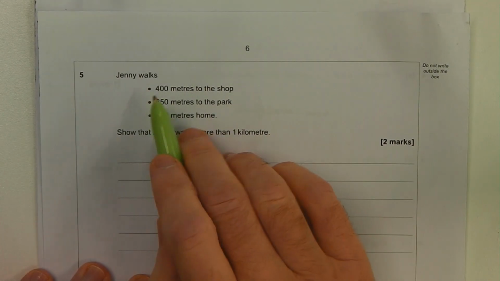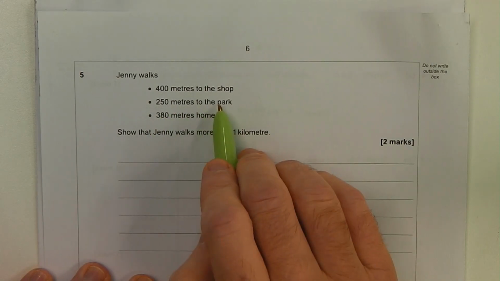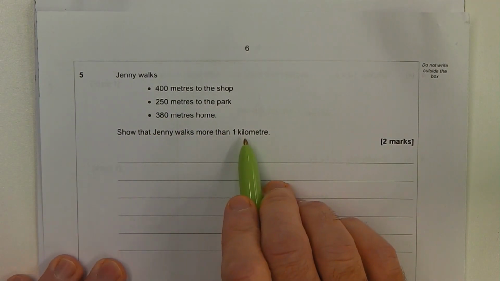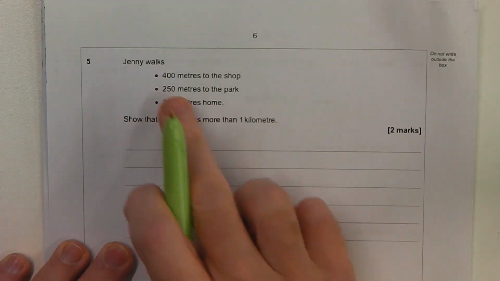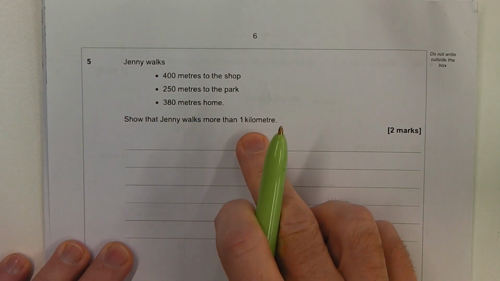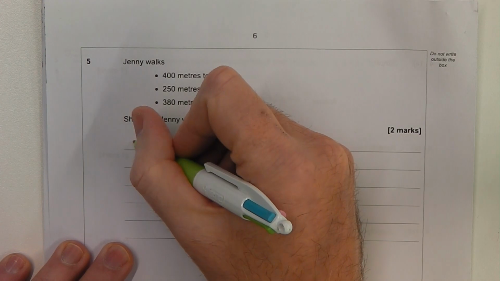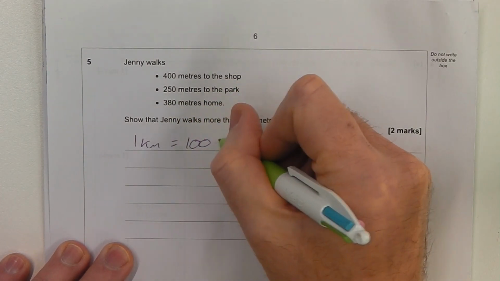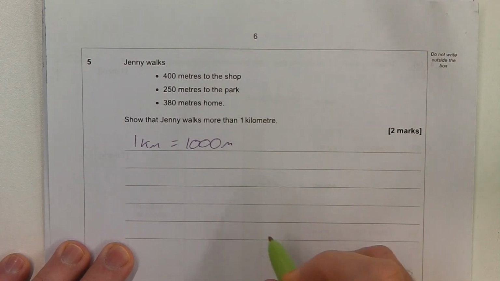Question 5. Distance. So Jenny walks 400 metres to the shop, 250 metres to the park, and then 380 metres. And we need to show that she walks more than 1 kilometre. Now, these are all in metres, that's in kilometres. So first thing I want to show is 1 kilometre equals 1,000 metres.